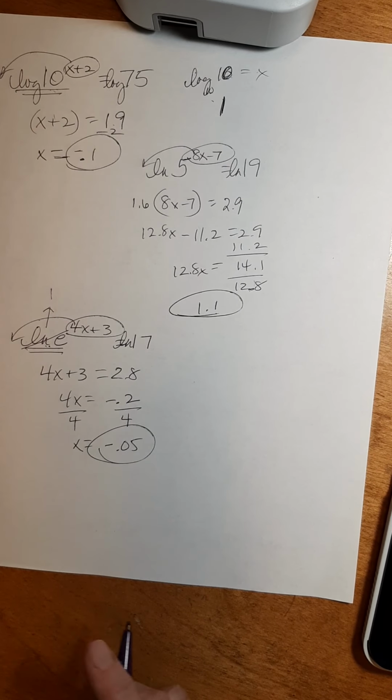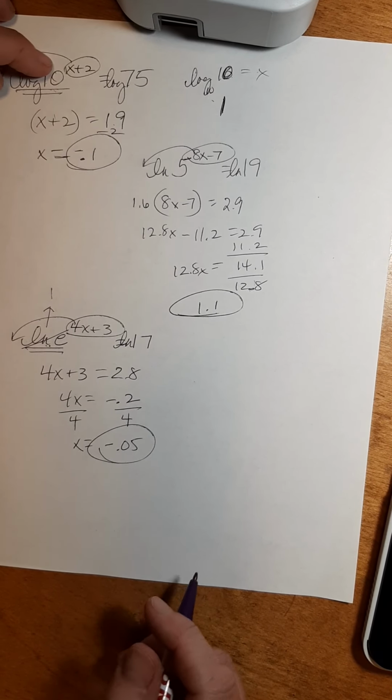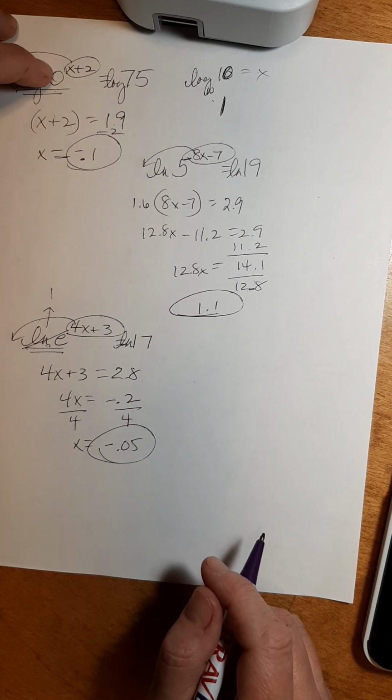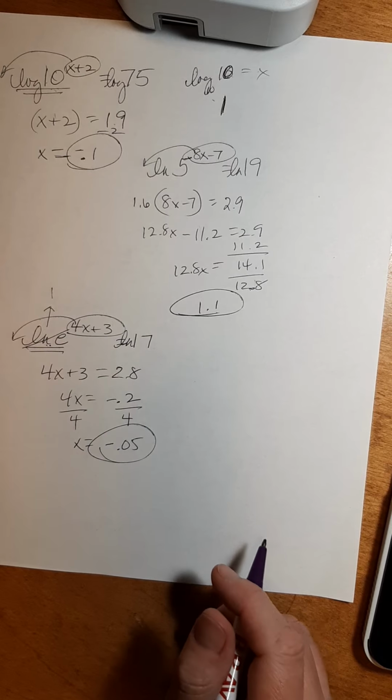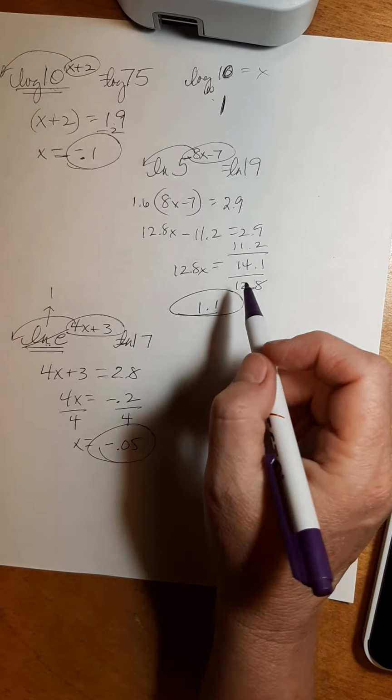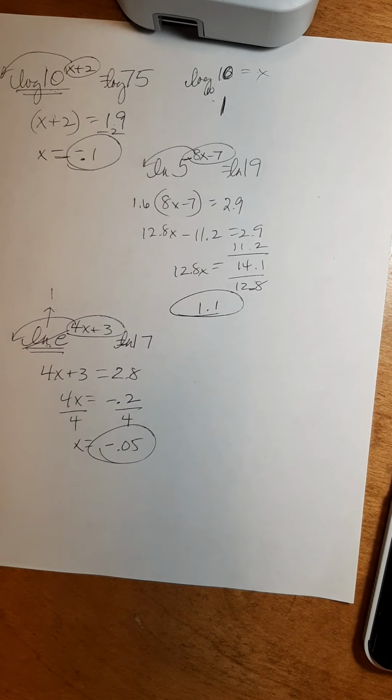There you go. So if it just has a base of 10, then I would take log of both sides. If it has an e for a base, you have to take natural log. Any other cases, log or natural log of both sides, whichever one you prefer.